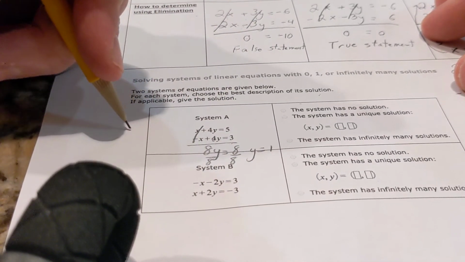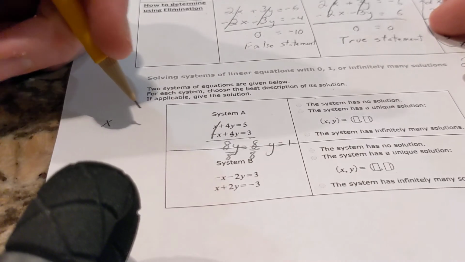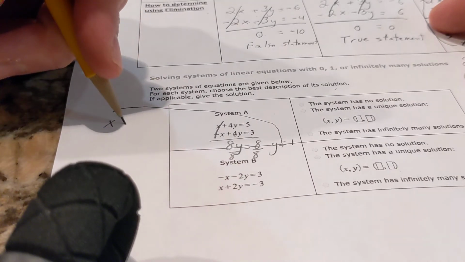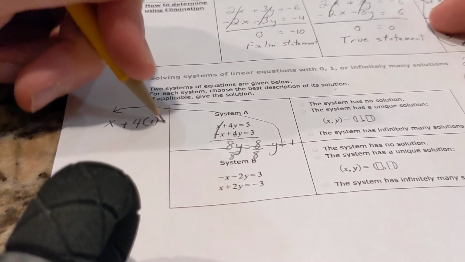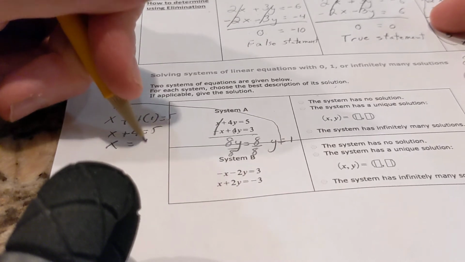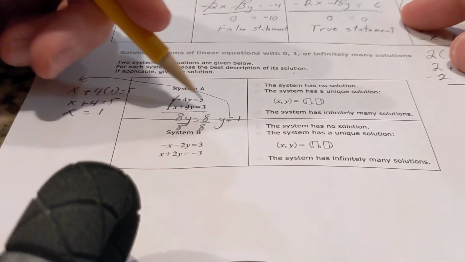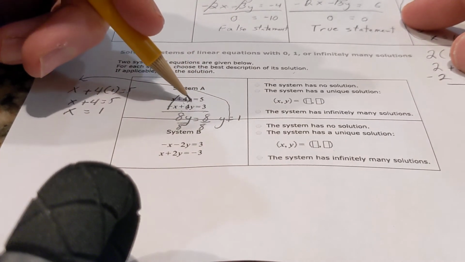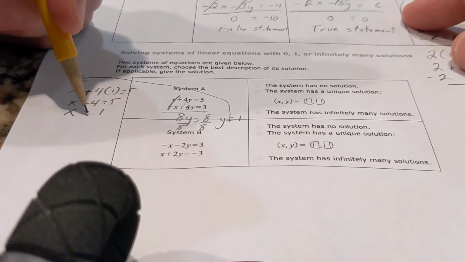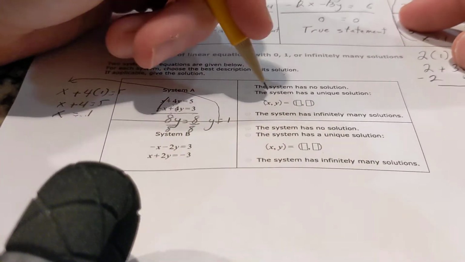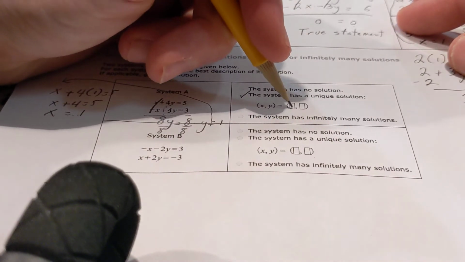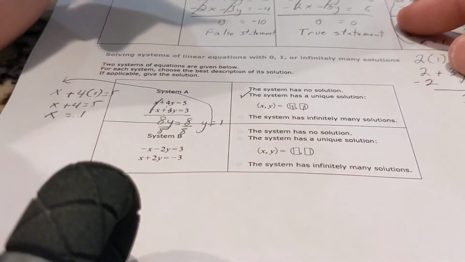So I'm going to substitute that into the top one. Again, it doesn't matter whether you use top or bottom. So it's x plus 4 times 1 equals 5. X plus 4 equals 5, which means x is 1. Since only one of the variables eliminated, and we actually got an answer for x and y, this is a unique solution. So this is our one solution, and x is 1, y is 1.